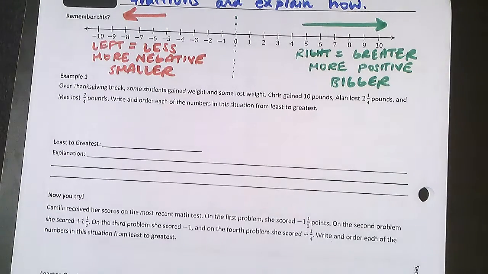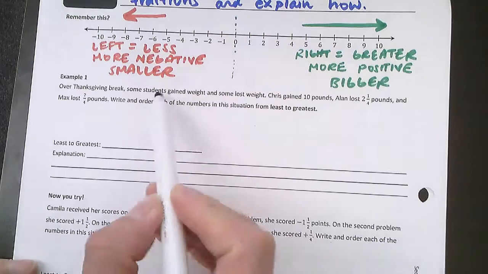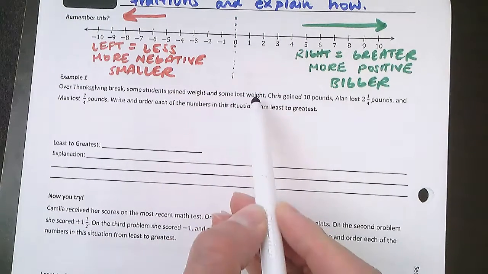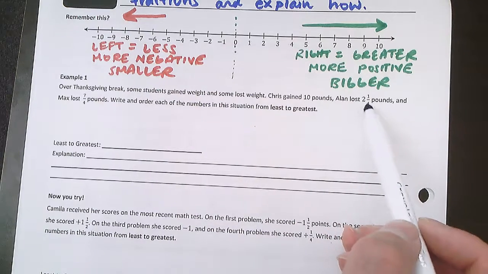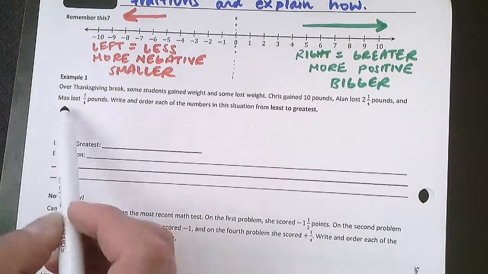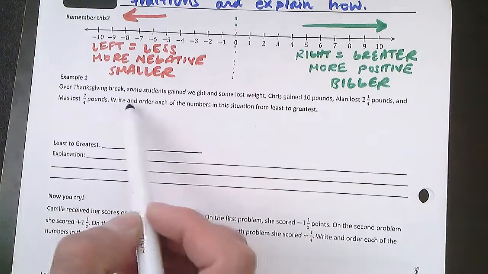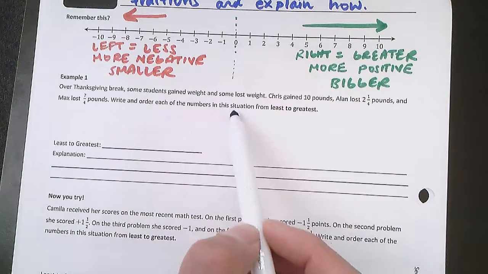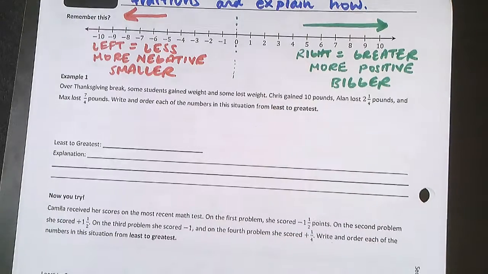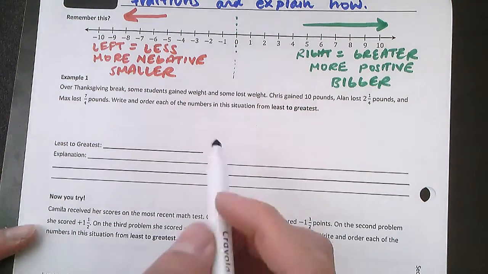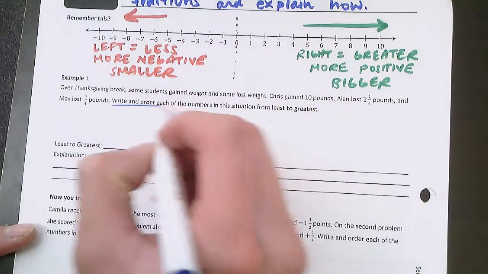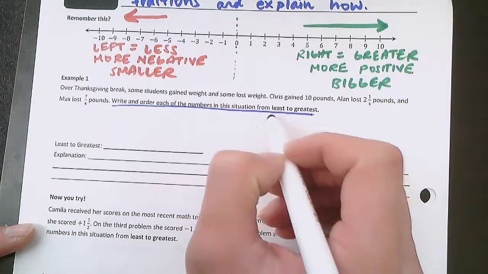Now let's look at our first example. Over Thanksgiving break, some students gained weight and some lost weight. Chris gained 10 pounds, Alan lost 2 1/4 pounds, and Max lost 7/4 pounds. Write and order each of the numbers in the situation from least to greatest. Let's double underline what the problem's asking us to do. So we want to write and order each of the numbers in the situation from least to greatest.